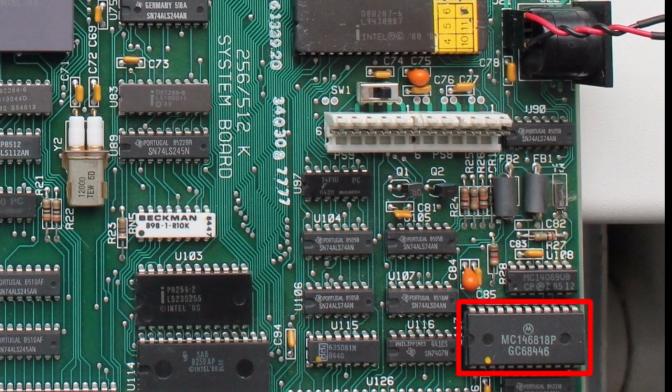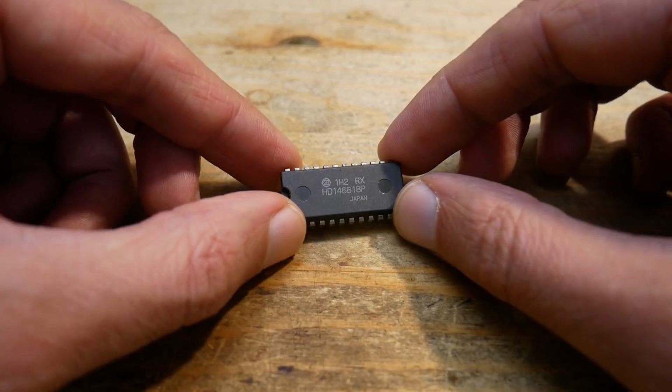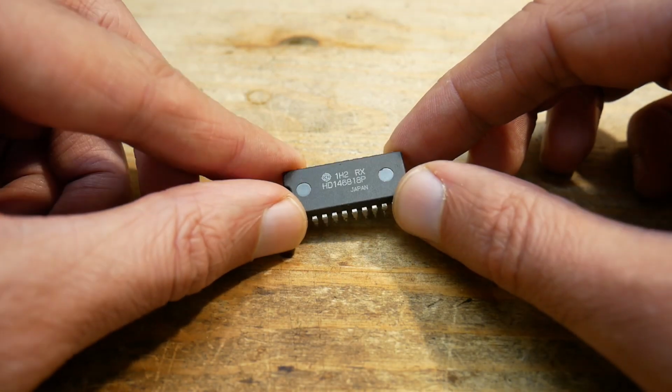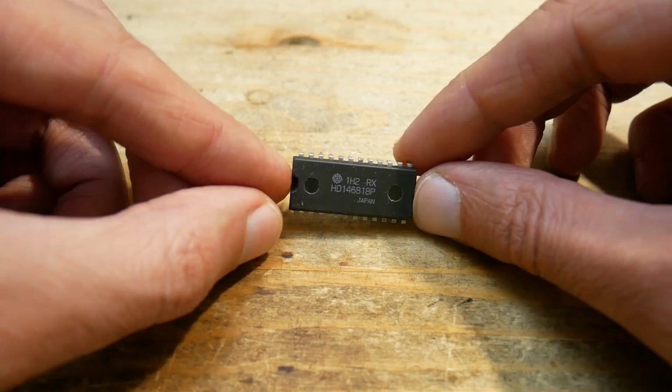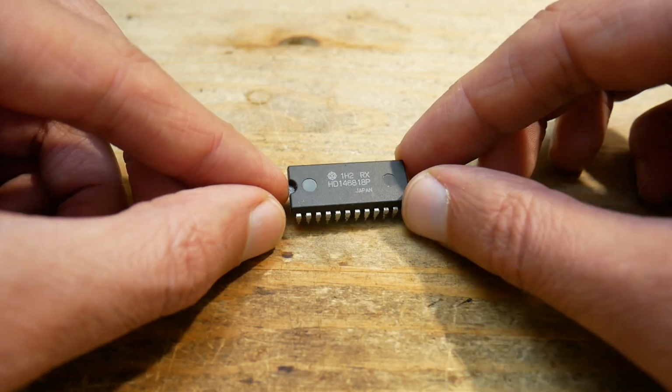The RTC chip was not only responsible for keeping the time and calendar running, but also had some integrated general-purpose memory, which was used to save the BIOS settings, for example. That is why most PC mainboards don't even initialize without an RTC chip. On the early IBM PC compatibles, usually a Motorola MC146818 or Hitachi HD146818 was used. Basically the same chips made by different manufacturers.